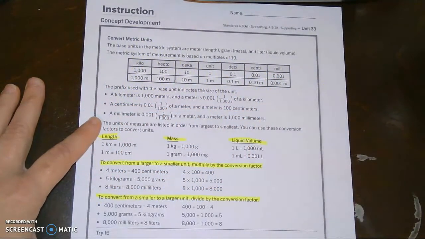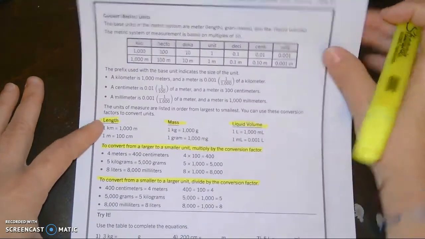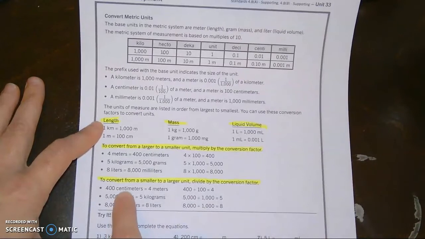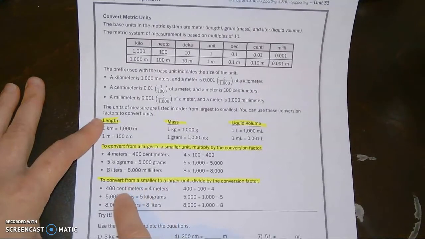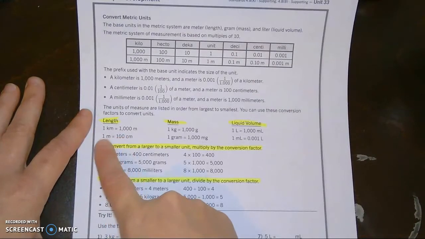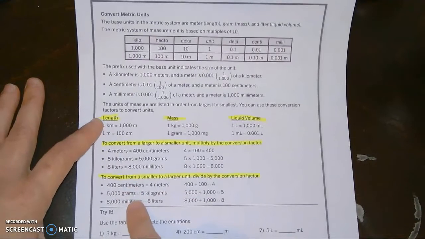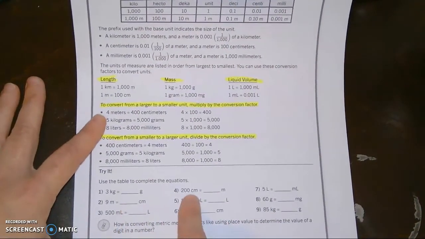Where the opposite, find this sentence right here, highlight this sentence. To convert from a smaller unit, you're going to divide by the conversion factor. For instance, centimeters is a smaller unit of measure than meters. So you would divide. If you were changing centimeters to meters, you're going to divide 400 by 100. And you're dividing by 100 because there are 100 centimeters in 1 meter. Okay? So we're going to do number 1 and number 2 together to get you started.